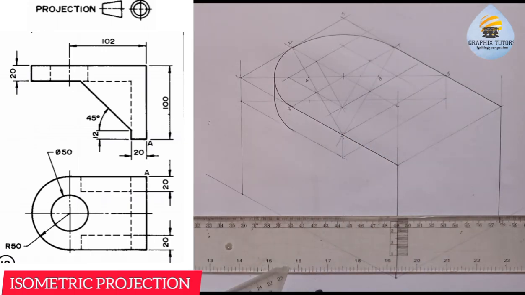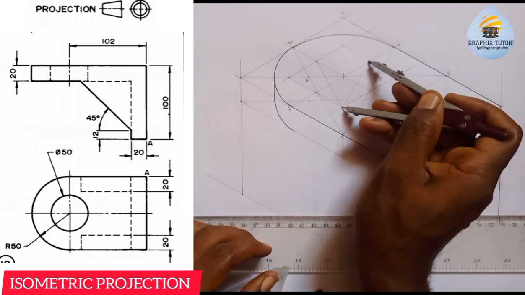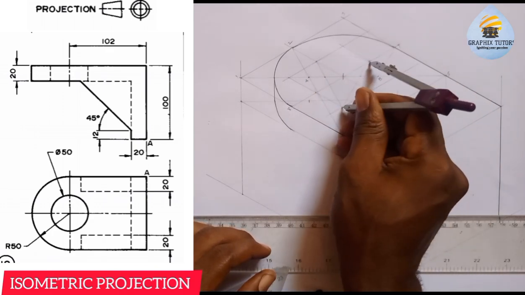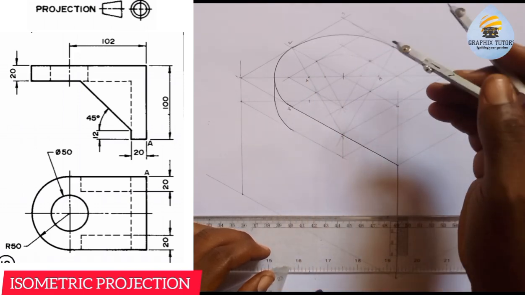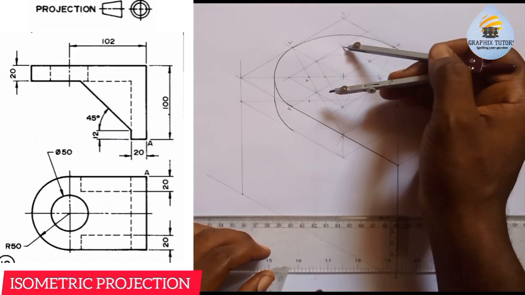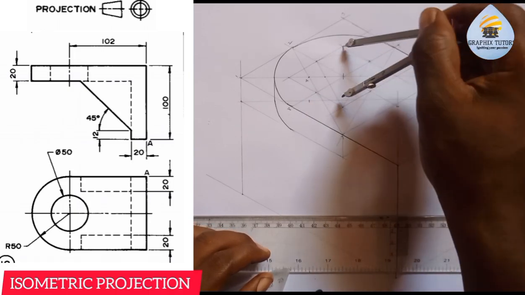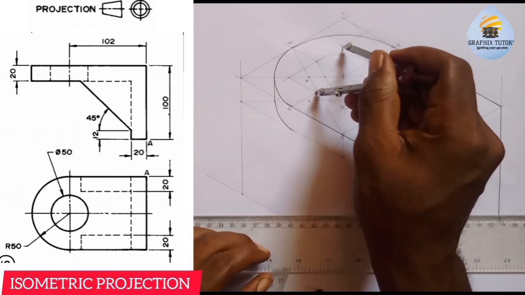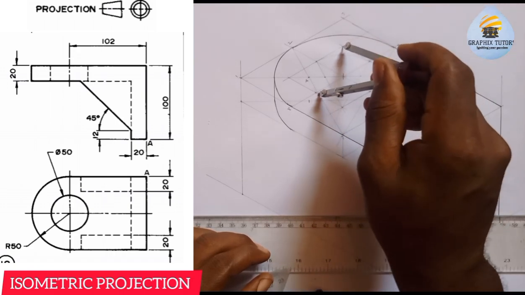So I'll draw my circle at that point. So when I come here, I'll connect from here to here. Right? I'll come here too. I'll connect from here to here. Okay.